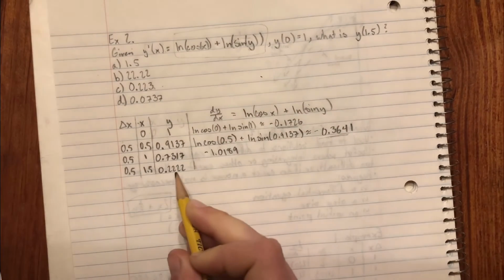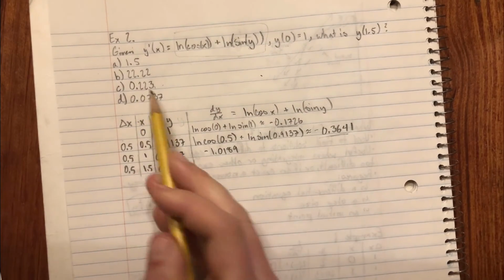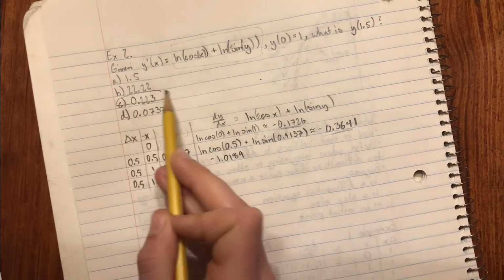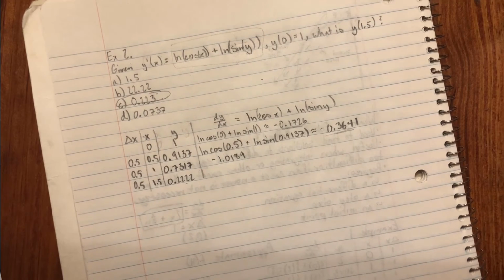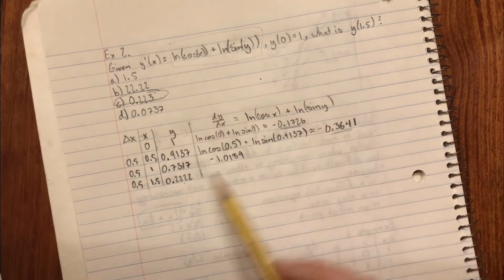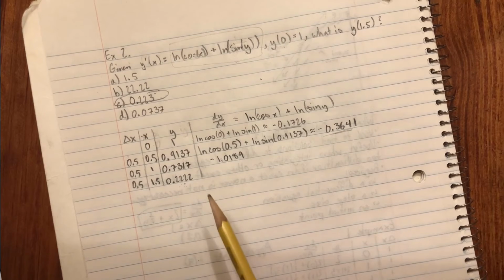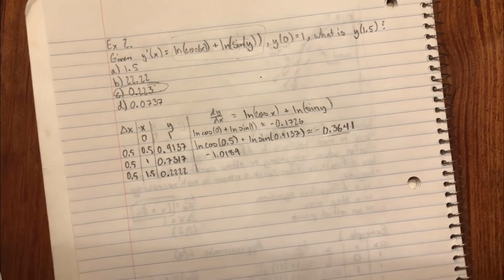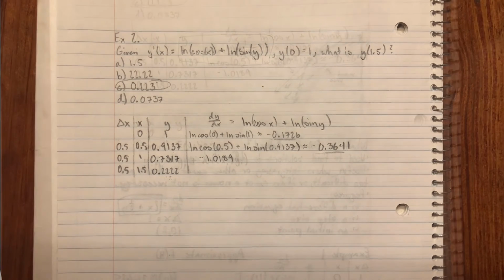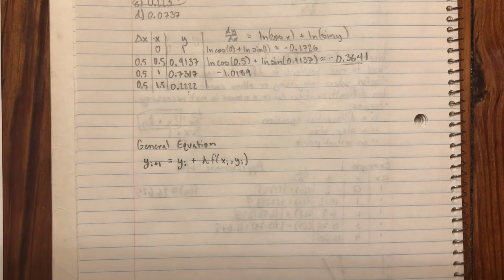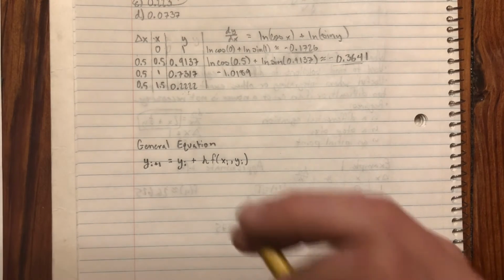0.2222. All right, that is very, very similar to this one, C. So I'm going to say that this is the answer. So despite not having the exact same answer, we know that it's not going to be anything further away from this value because we have an approximate solution. I think this is a great example of how Euler's method can be useful when you're trying to avoid a difficult integration process. Right here is the general equation for performing Euler's method, which I think makes a little bit more sense after having tried Euler's method, which is why I've saved it for now.